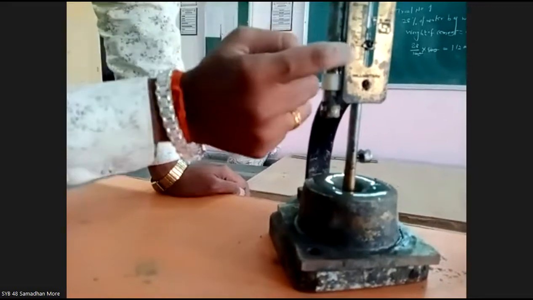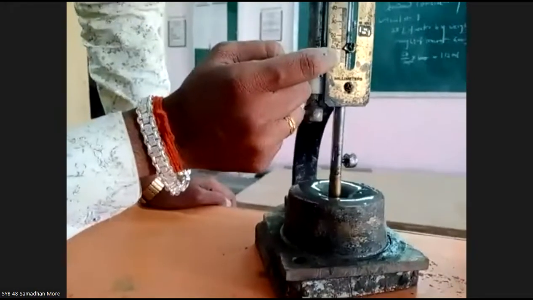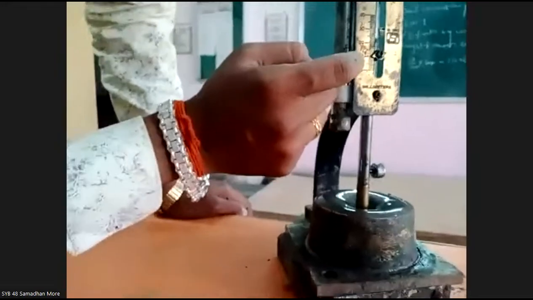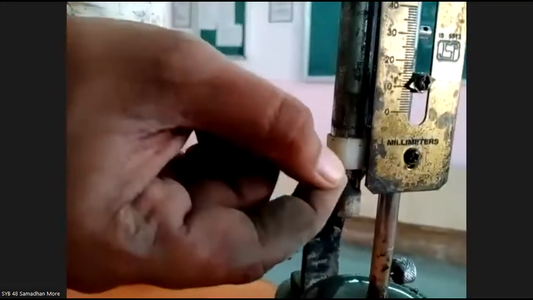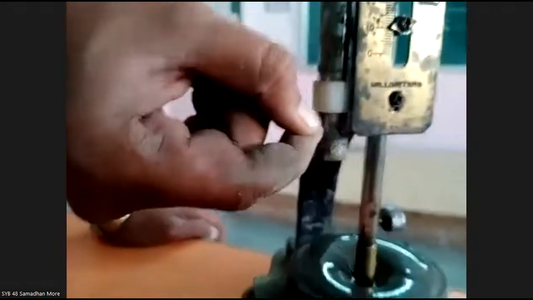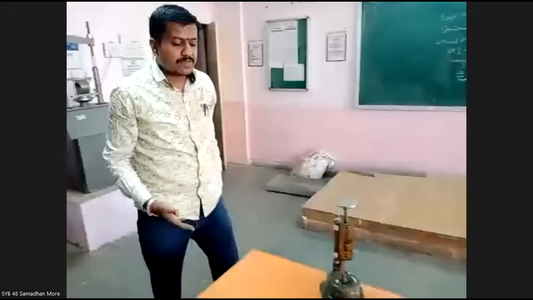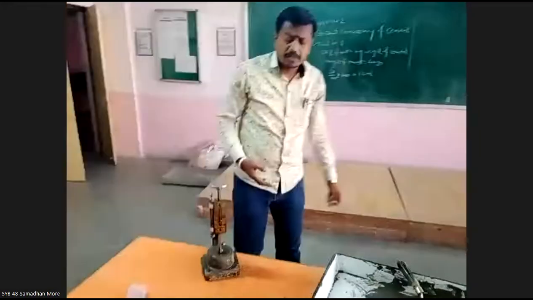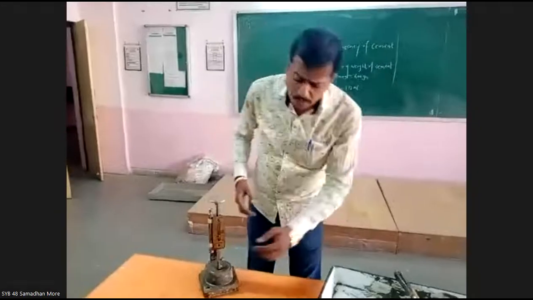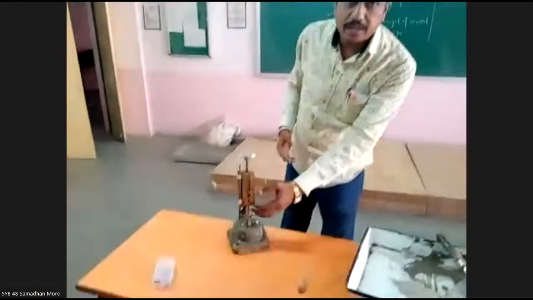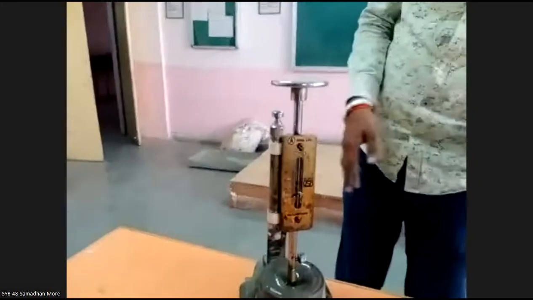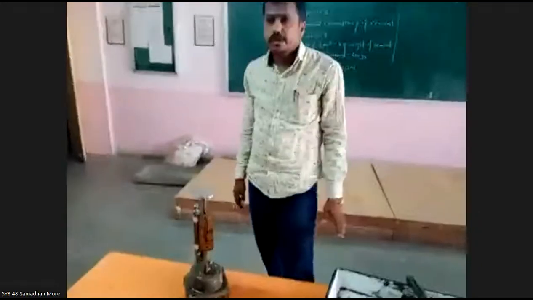Okay, so now if you just see, the reading is around 9 mm. So if we add some more water to our cement paste, we will get the expected result. Okay, that is the second trial. Now we are very close to the result. If you take the third trial, definitely we will get the result for our particular cement.